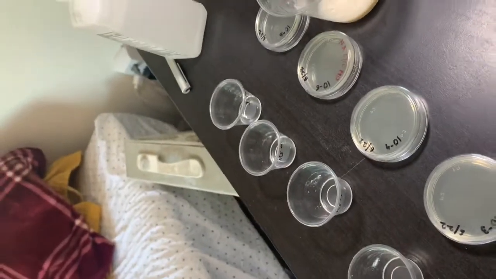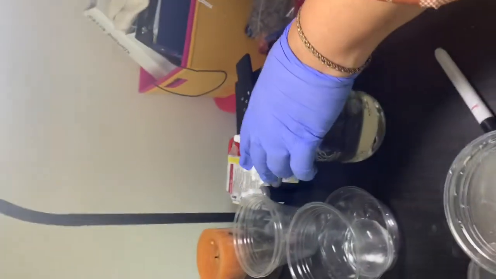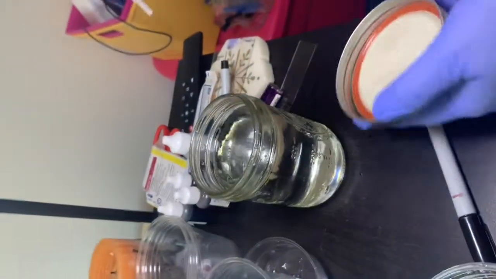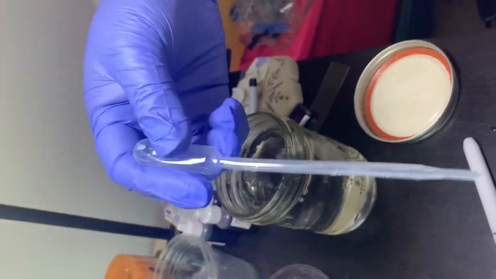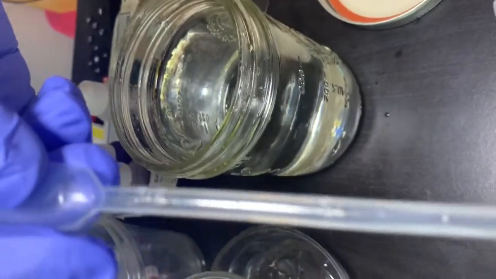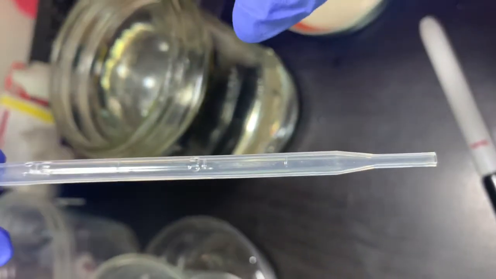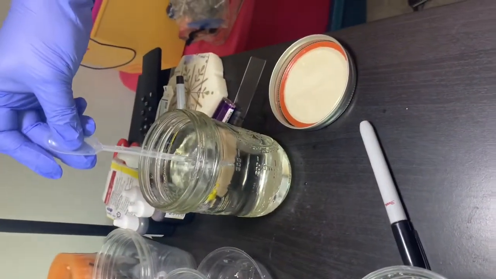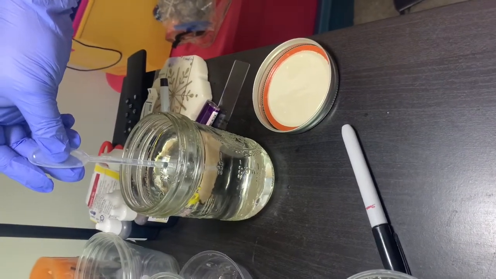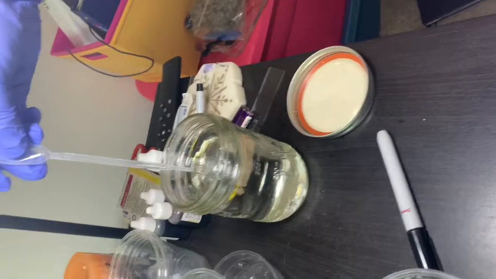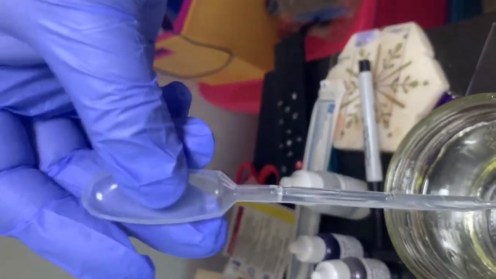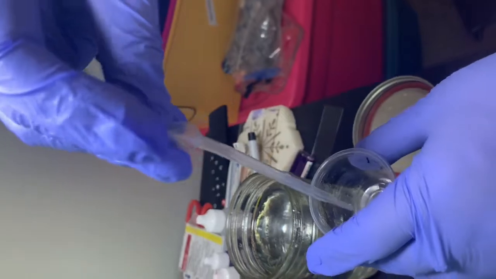I want to show you how I did it, because I don't trust it when there is no proper marking. I can clearly see the marking 1 over here, and over here 0.5, so this is 0.2. I have to make 2.25 ml. So I will take water one time like this, making sure it is 1 ml, and I dispense this in the cup.